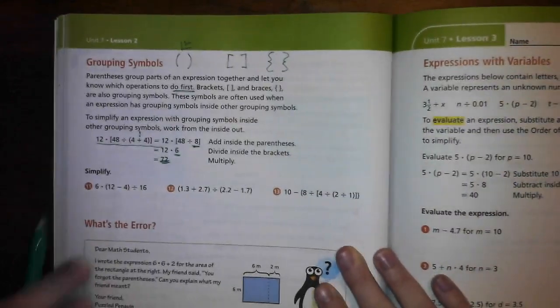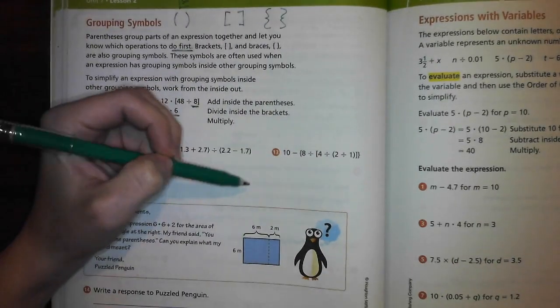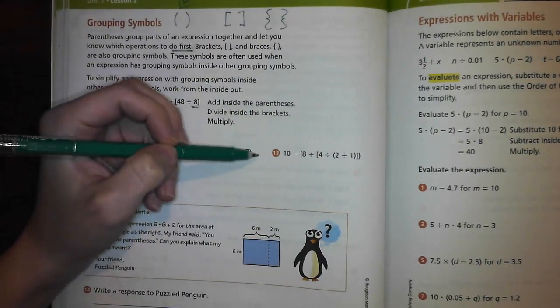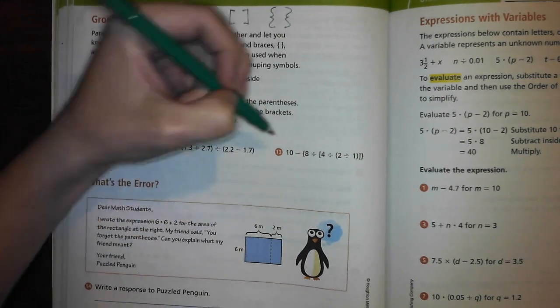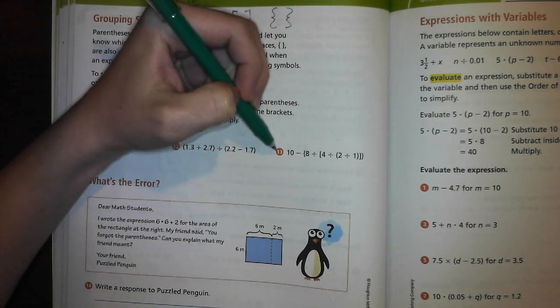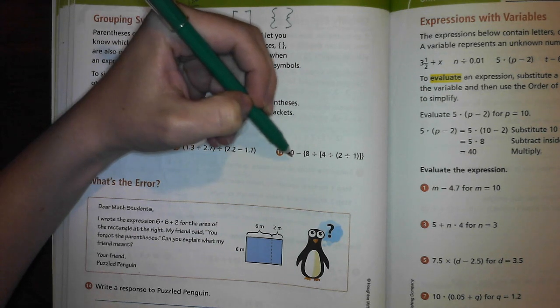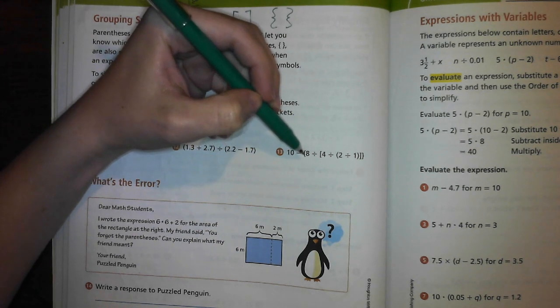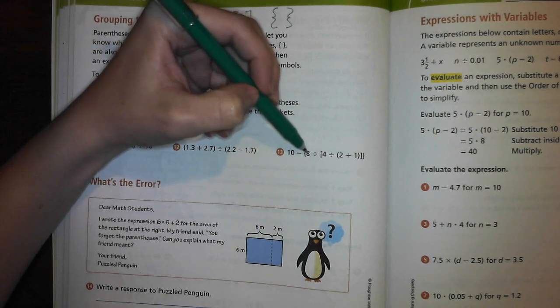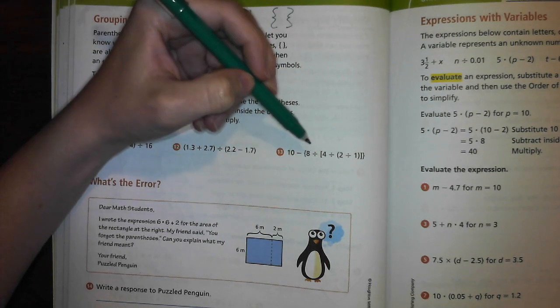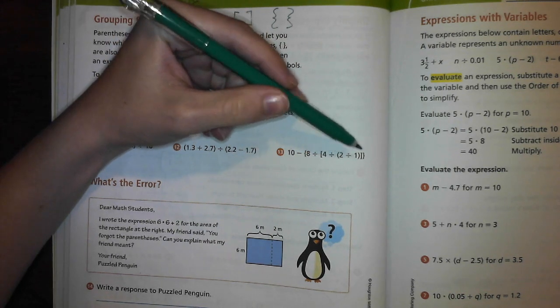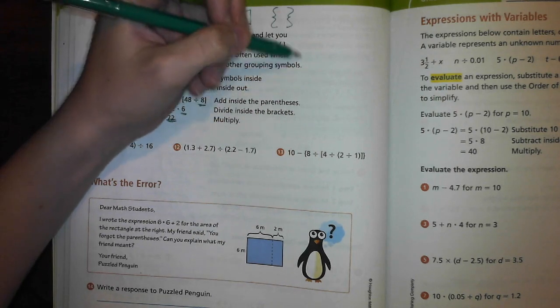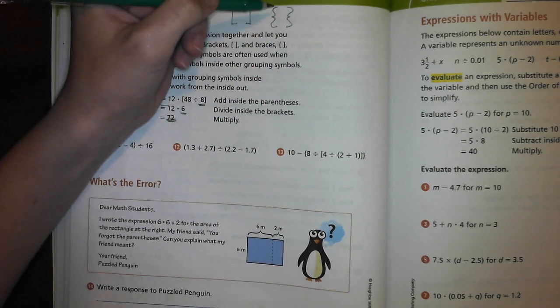Let's practice one of those with number 13. I'm going to read it to you, and then I want you to think and try to solve it, and then unpause the video and see if you got it correct. So we have, for number 13, 8 divided by 4 divided by 2 divided by 1. Whoa, that is a lot going on. We can do it.